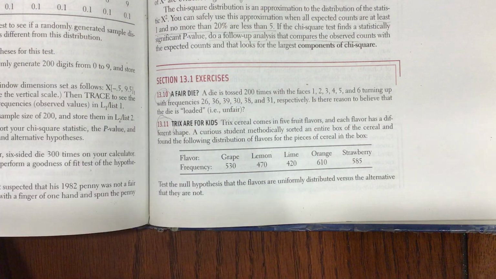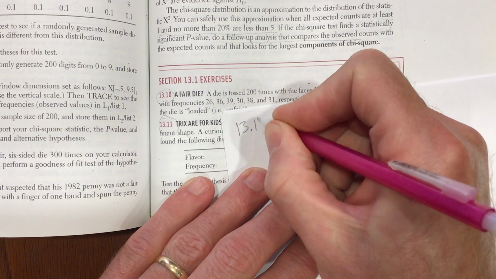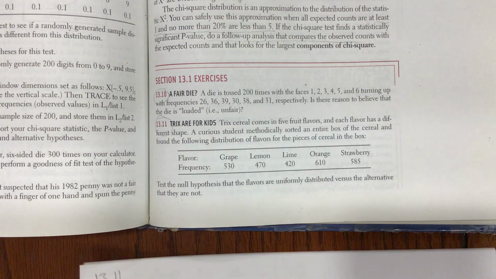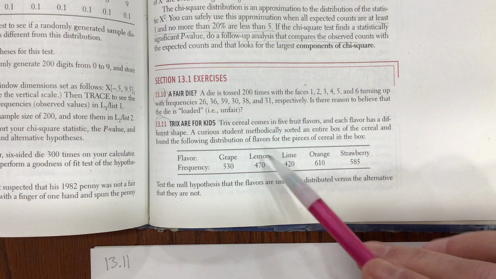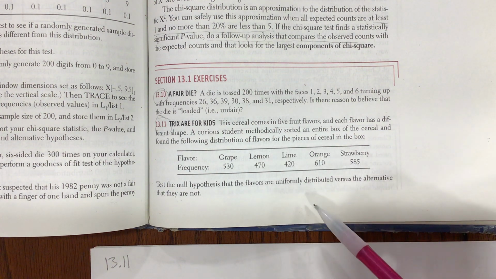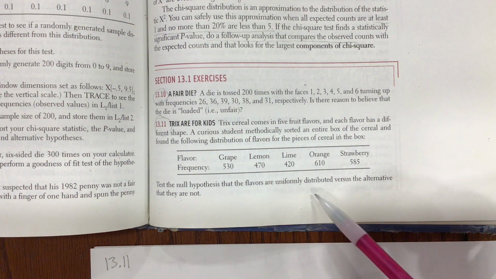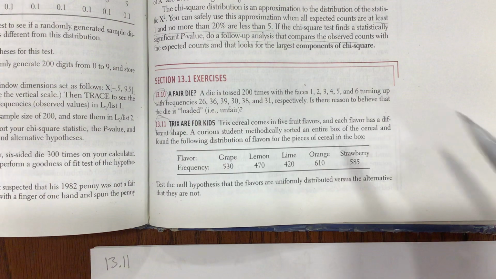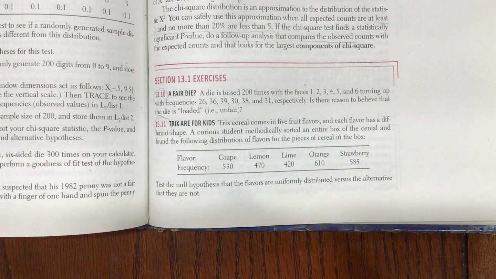All right, let's try our next problem. Okay, Trix cereal. All right, we've got 5 fruit flavors. Each flavor has a different shape. Blah, blah, blah. Ooh, spends a lot of time. Wow, that took forever to do a whole box of cereal. All right, test the null hypothesis. The flavors are uniformly distributed versus alternative they are not. So in other words, again, all flavors are equally likely, just like our die.